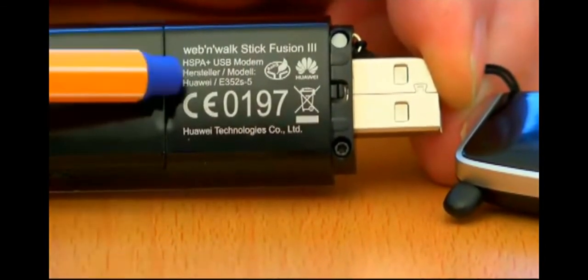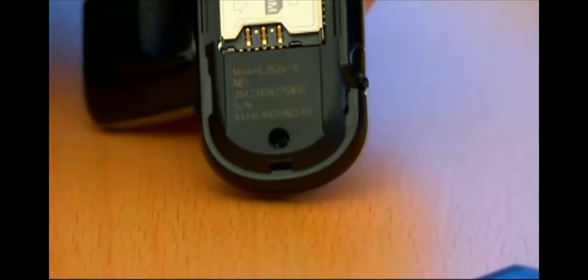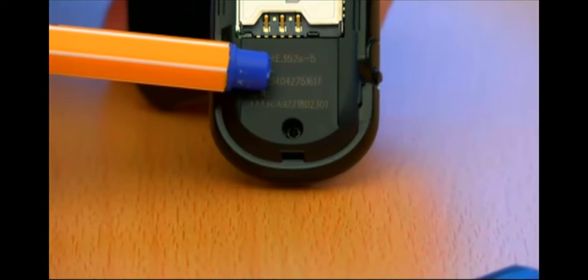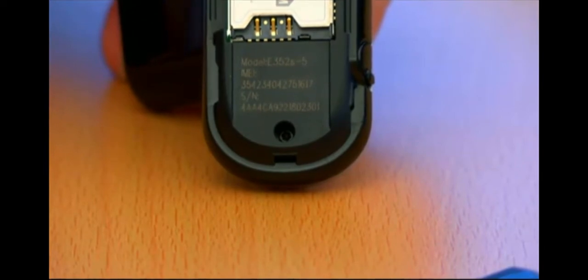On some adapters, this modem type is not written here. So therefore you have to open the slot where the SIM card will be placed. This is here inside. And sometimes you find small letters. I hope you can see it here. You see the model number inside, E352.5. This model number is very important. Just to remember, we can support all adapters, mostly all adapters, which are based on a UI chipset.